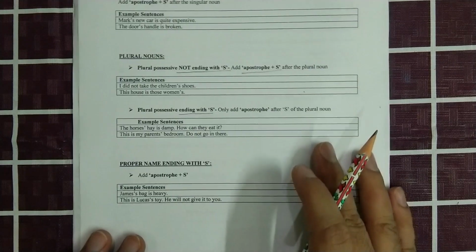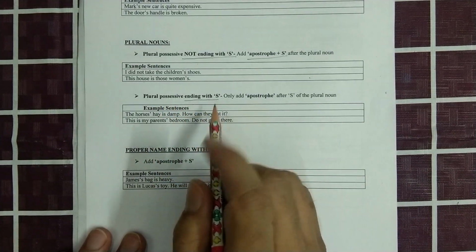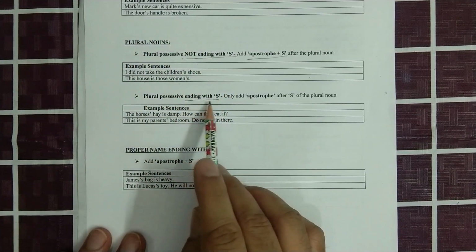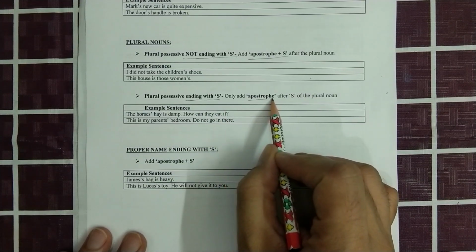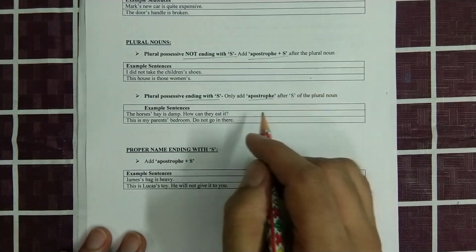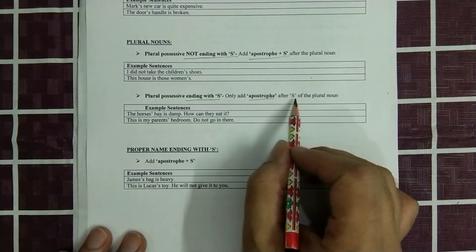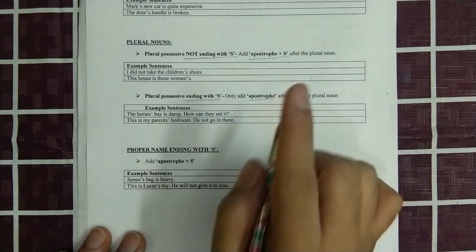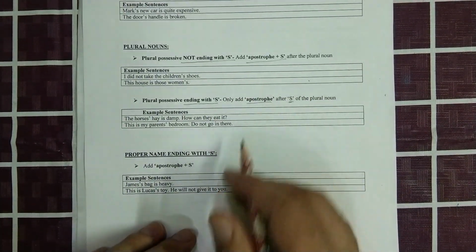Okay. Now about plural possessive ending with s. These were plural nouns which do not end with s. Now these are plural nouns which end with s. Now here we have to add apostrophe after s. S is actually the last letter, because when the noun ends with s, we are talking about that s. So we will put apostrophe after that s. It will be clear after the examples.